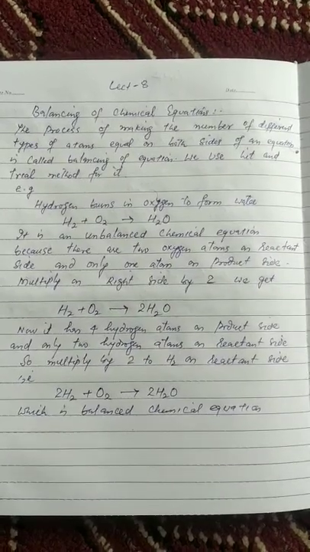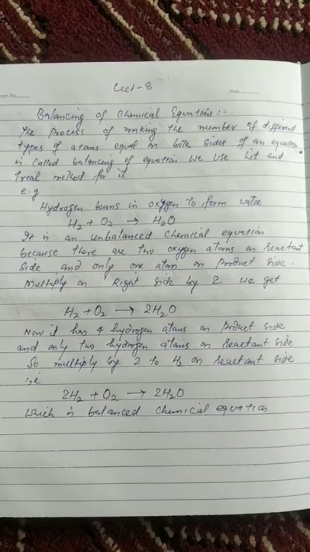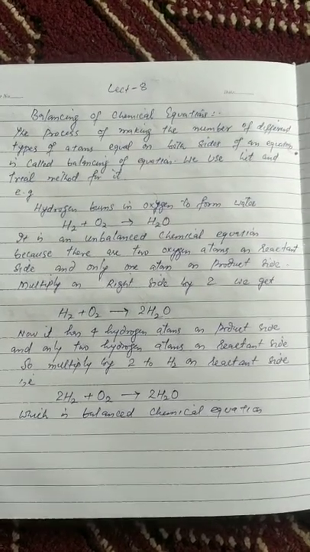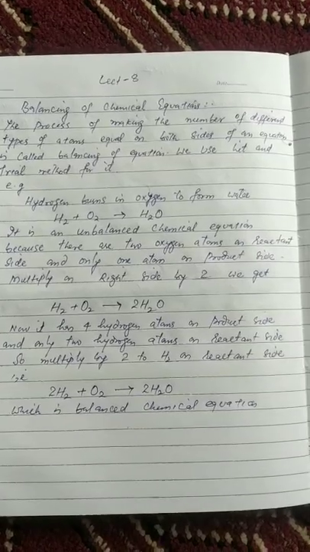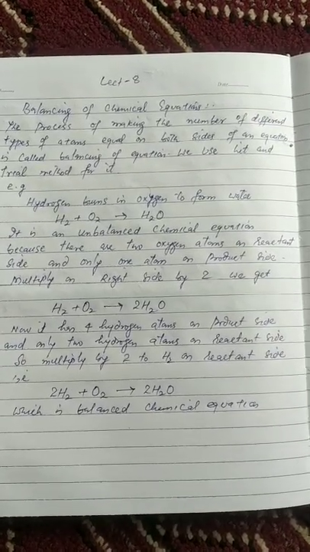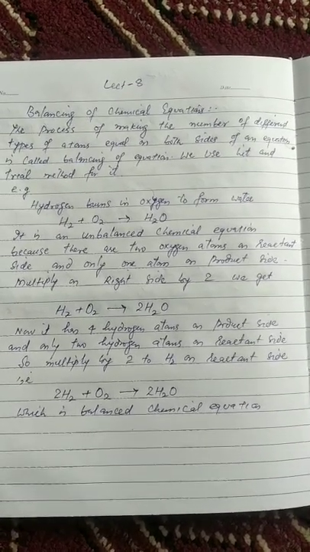Now today's topic is: what do we mean by the term balancing of chemical equations? First, we should have a proper definition for that. The definition is that the process of making the number of different types of atoms equal on both sides of an equation is called balancing of the equation.